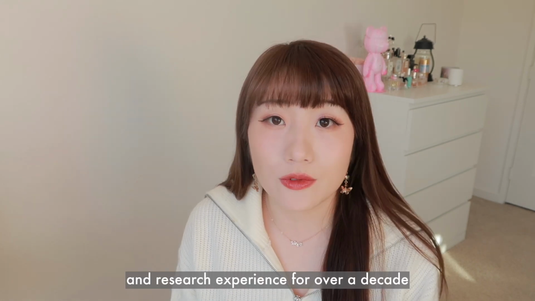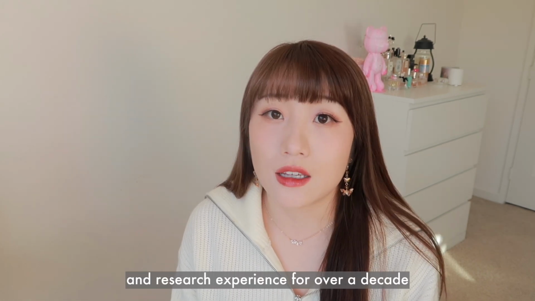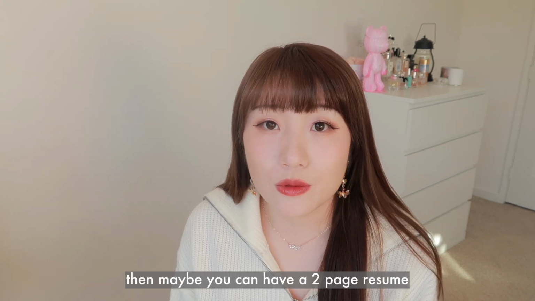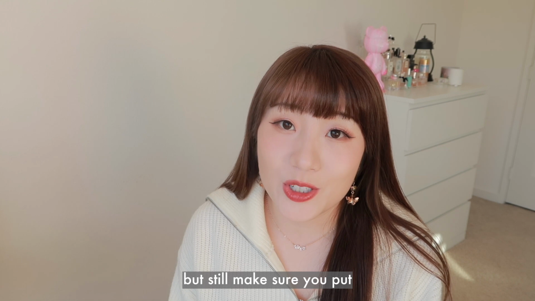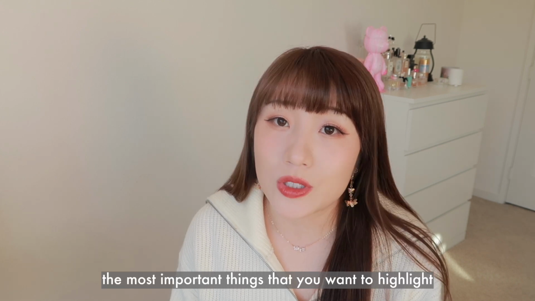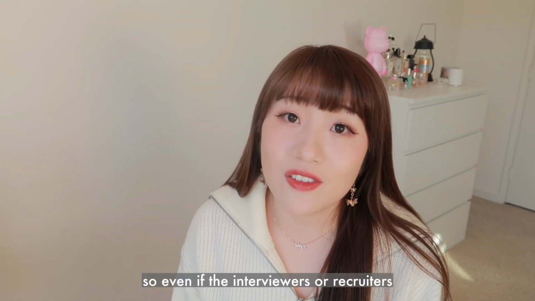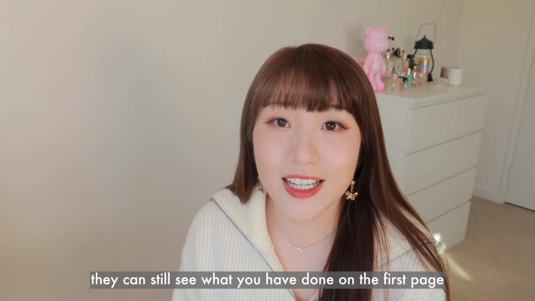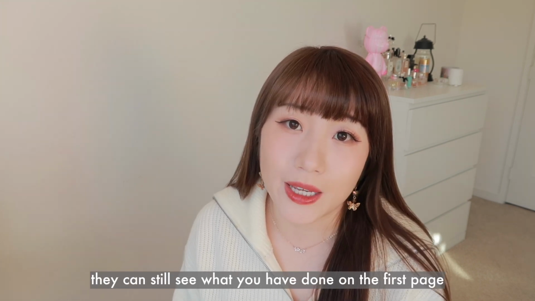If you have work and research experience for over a decade, and you really have that many things to write, then maybe you can have a 2-page resume. But still, make sure you put the most important things that you want to highlight on the first page. So even if the interviewers or recruiters don't have enough time to look at the second page, they can still see what you have done on the first page.